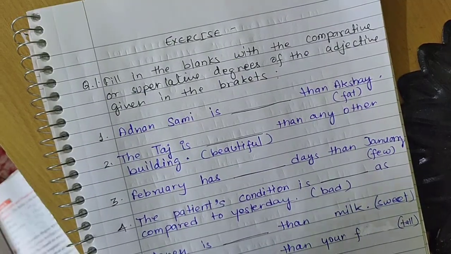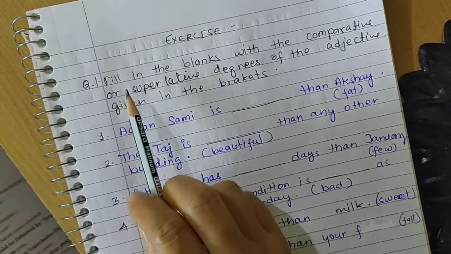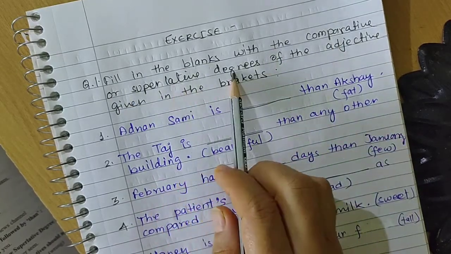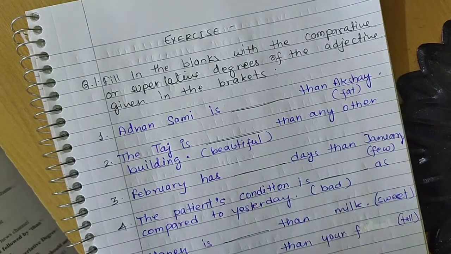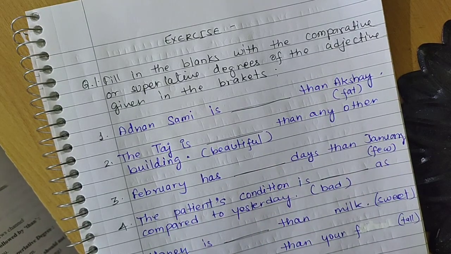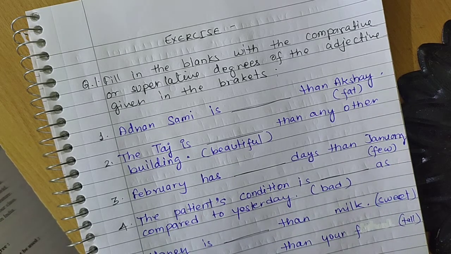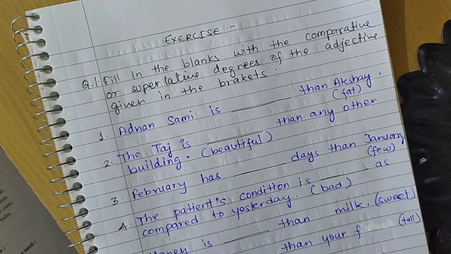Now let's see the exercises related to this chapter. The first question in this exercise is: fill in the blanks with the comparative or superlative degrees of the adjective given in the brackets. In this exercise the base adjectives, or positive degrees, are given in the brackets, and you have to change them. You have to use those positive degrees in comparative or superlative form in the given sentences.